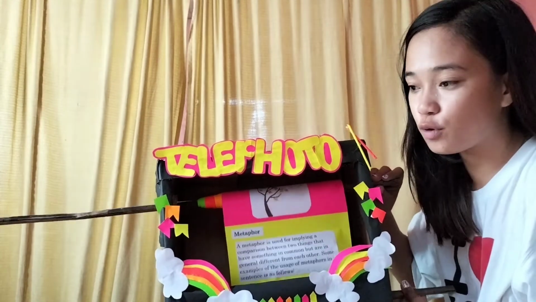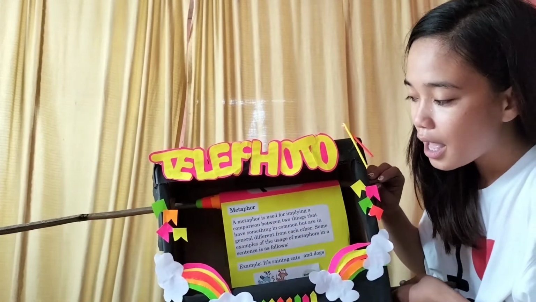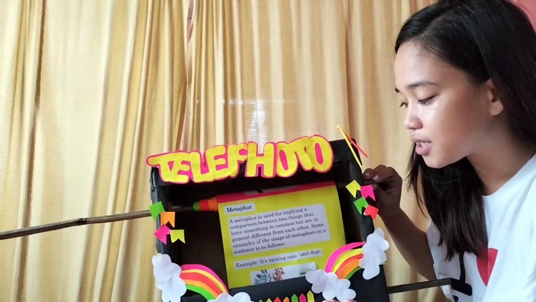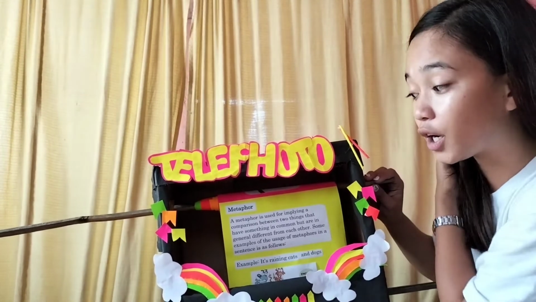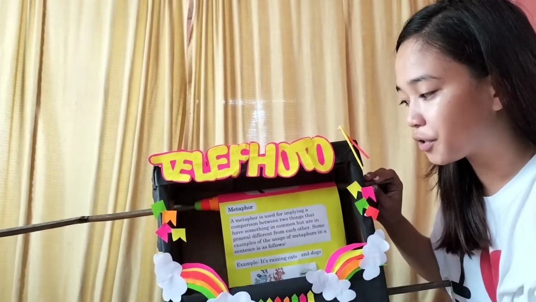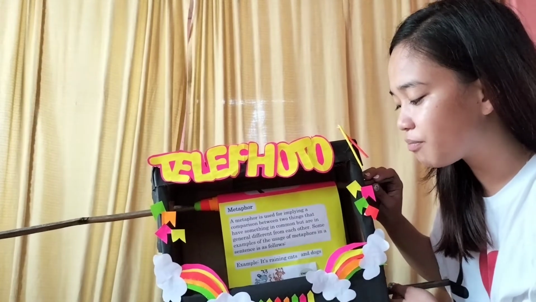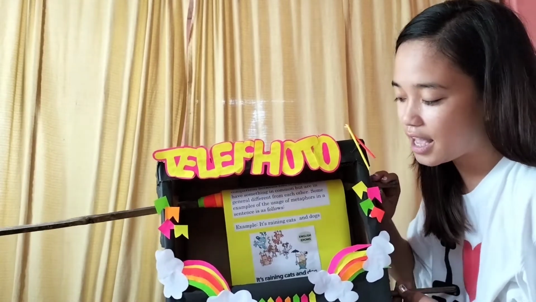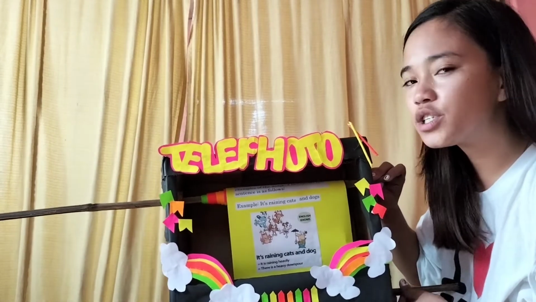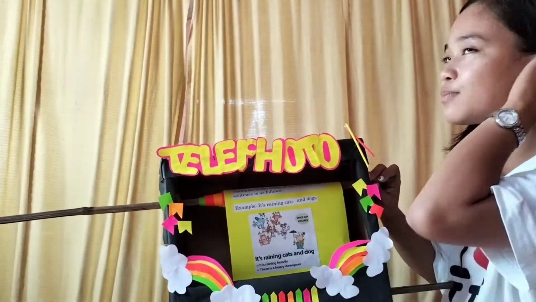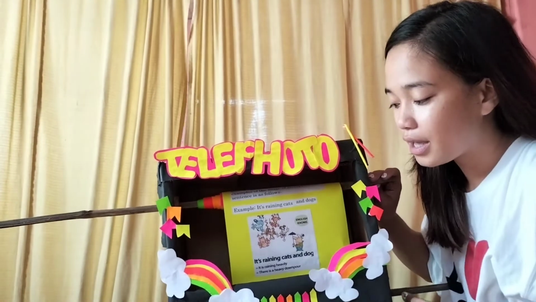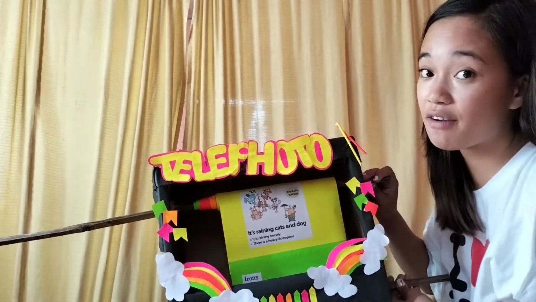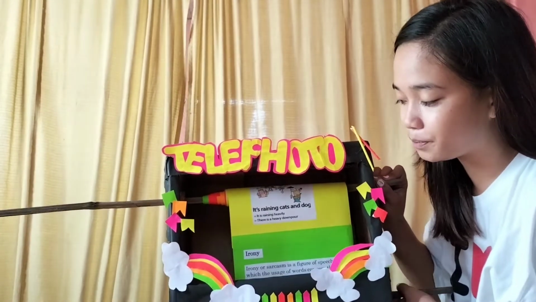Next is metaphor. A metaphor is used for implying a comparison between two things that have something in common but are in general different from each other. Some examples of the usage of metaphors in a sentence are as follows. It's raining cats and dogs. We shouldn't take it literally because it's more like an English idiom. It's raining cats and dogs means it's raining heavily, or there is a heavy downpour.